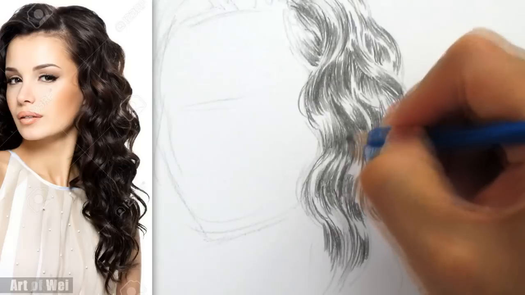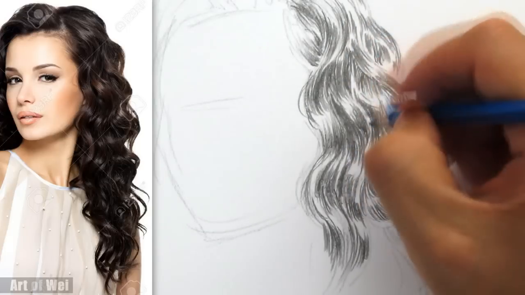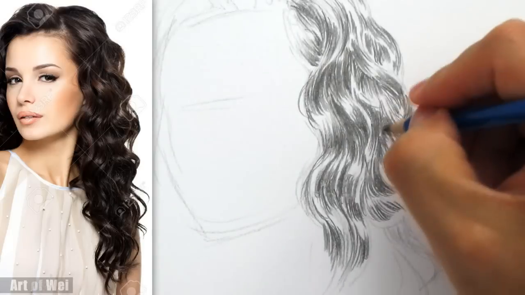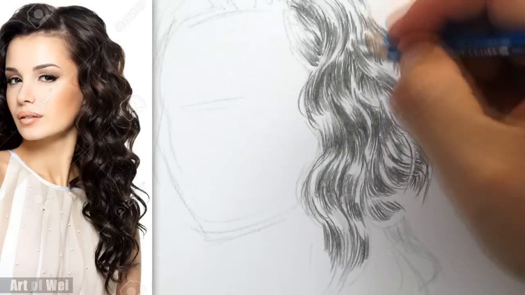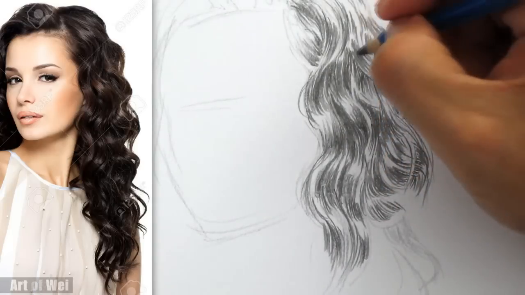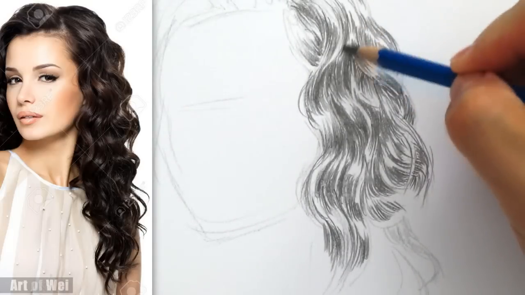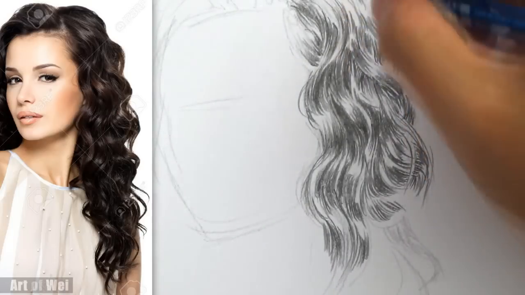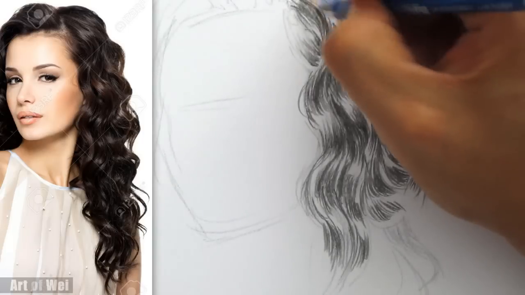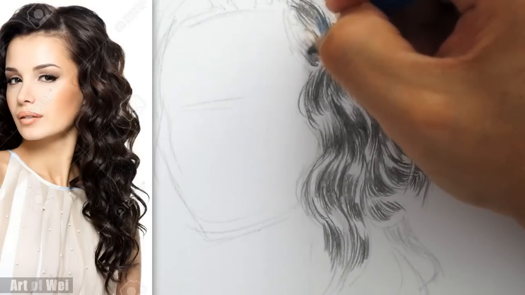So you're pulling the highlights out by making the surrounding areas dark, and then it's a matter of how much detail you want, and you keep shading and refine it more and more, and before you know it, you'll have decent looking hair.